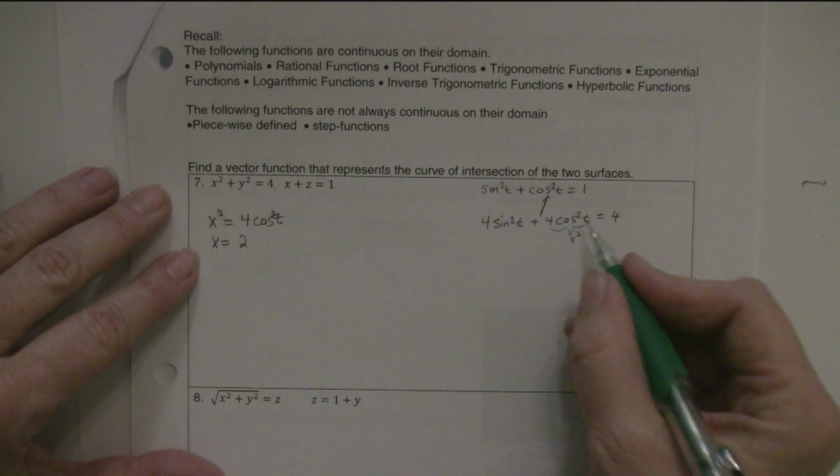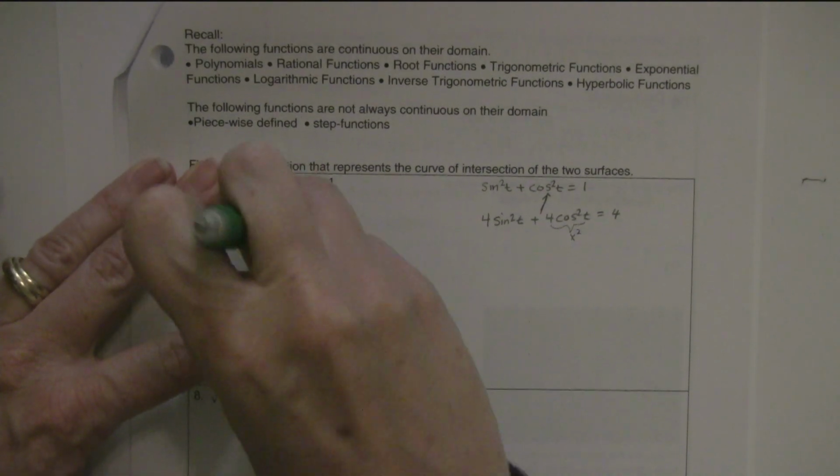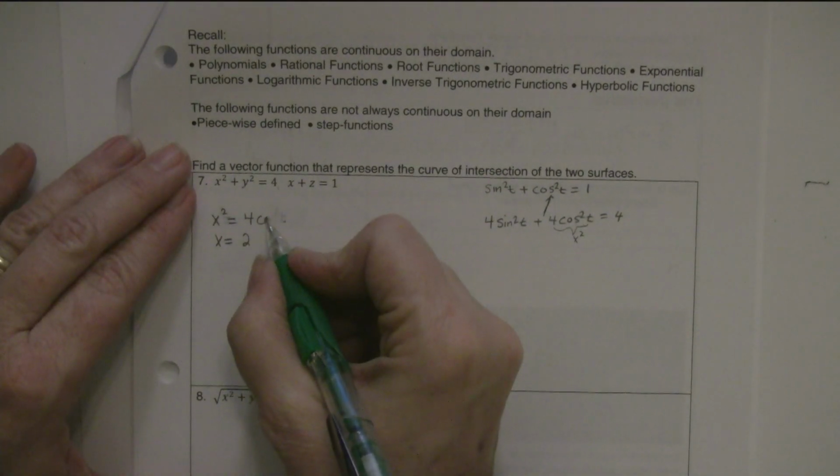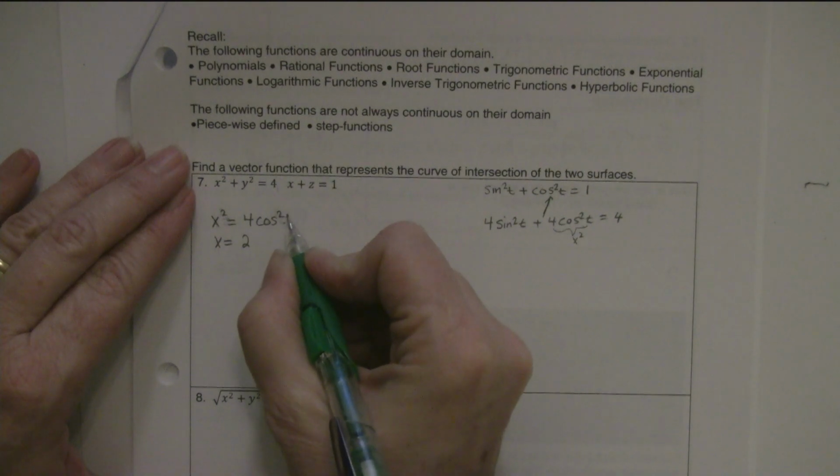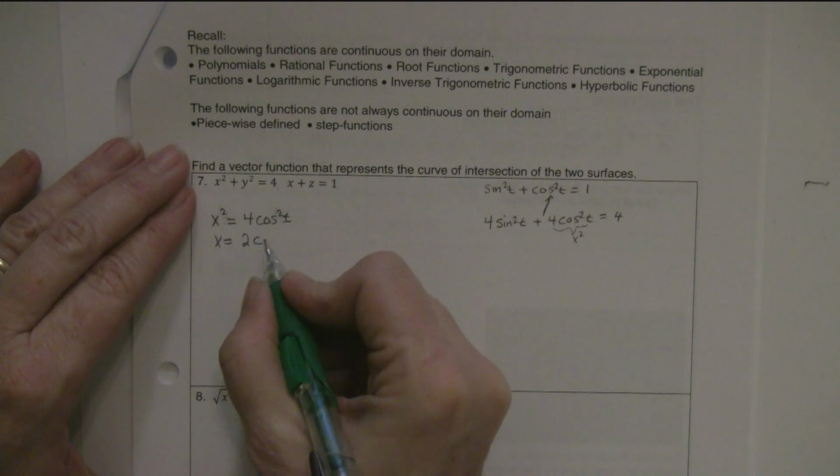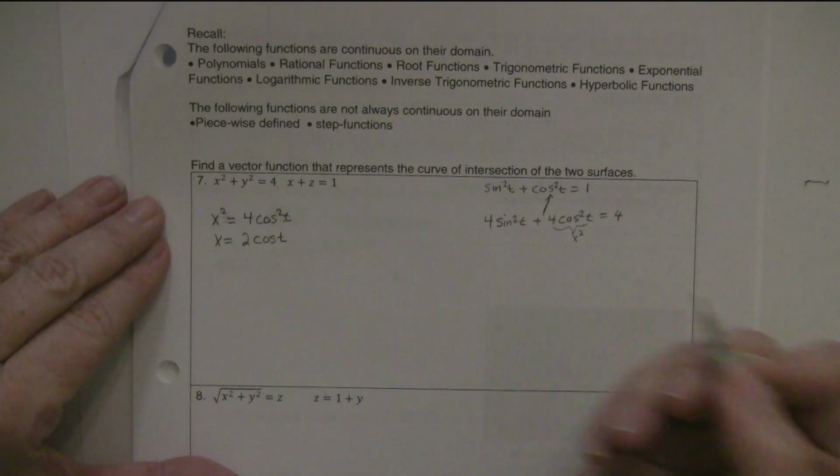Sorry, that was a squared. All of the pieces are squared, so I can unsquare them all. 2 cosine of t.